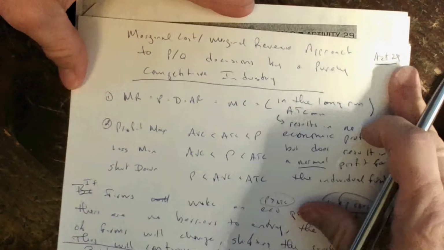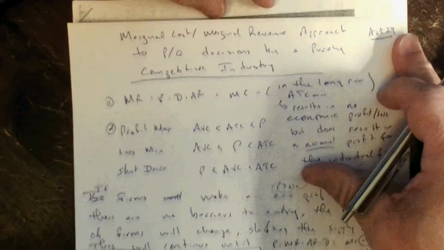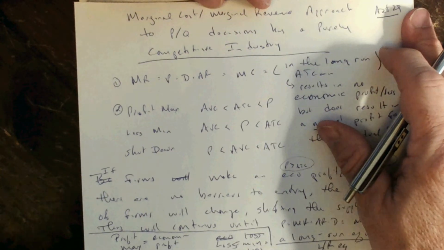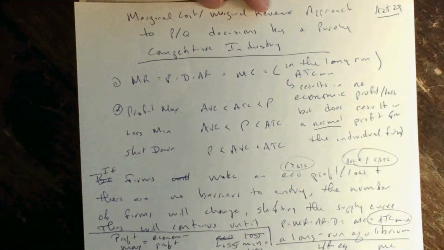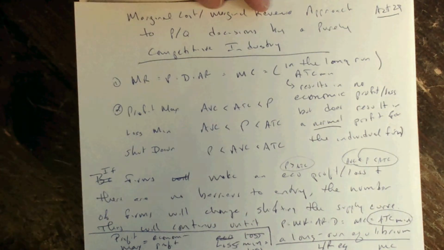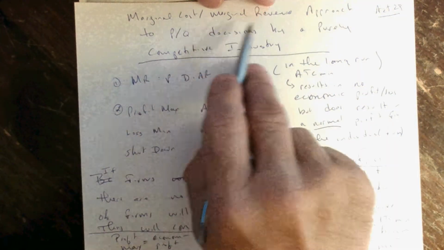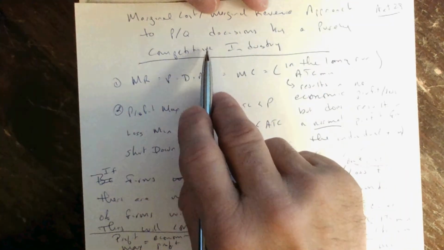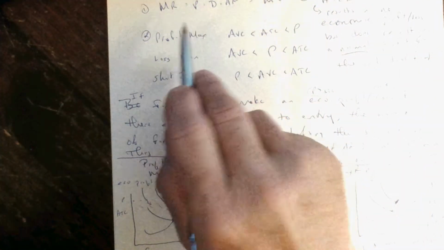Before we do this graphically and numerically again in our next worksheet, let's review some basic information to make this happen. So let's put everything we've been learning together so far in this chapter on pure competition. We're no longer using the total revenue, total cost approach to determine profit maximization. Using the marginal cost, marginal revenue approach, we can determine profit maximization. We can also determine loss min, shut down. So we're going to use the marginal cost, marginal revenue approach to price quantity determination by a purely competitive industry. The first thing we want to do is a two-step process.